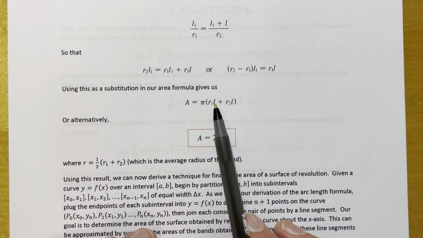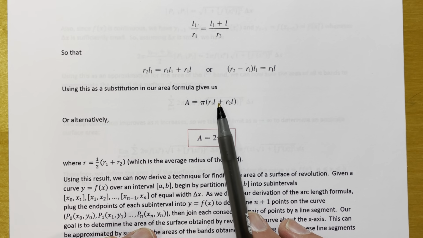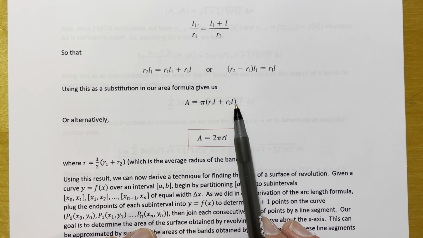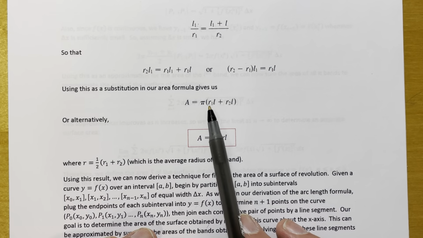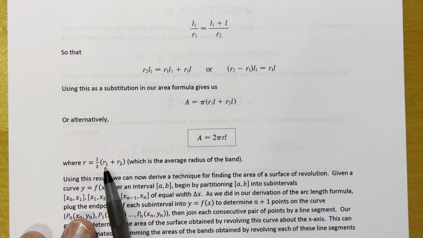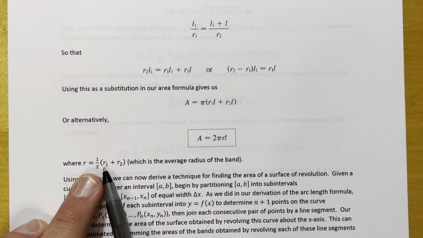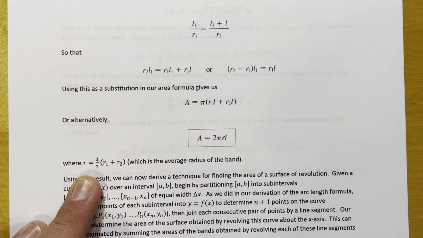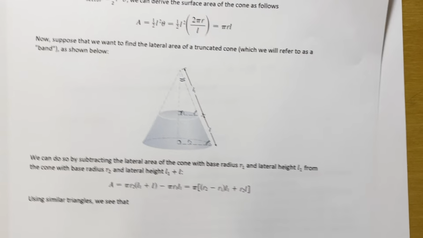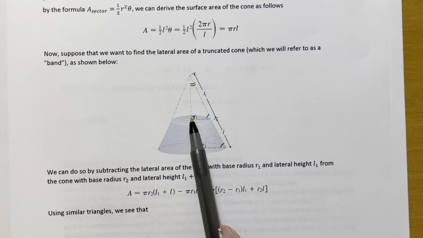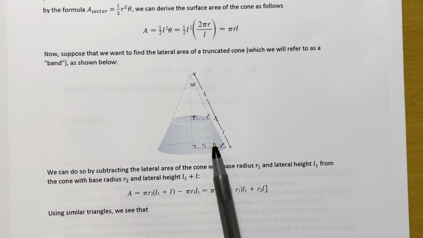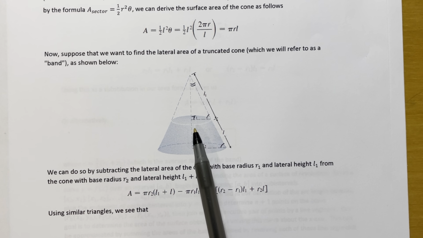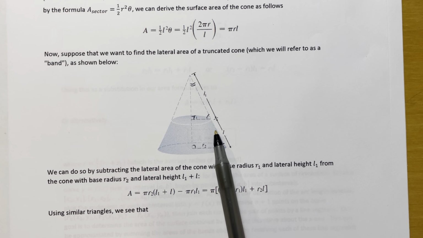I can factor an L out of this so that inside parentheses I have R1 plus R2. And then if I were to divide that by 2, so that would look like this, R1 plus R2 divided by 2, or times 1/2. I can think of this quantity as the average radius of those two cones. So going back to the diagram here, here's R1, here's R2. If I add them together and divide by 2, I get the average of those two lengths, which is kind of like the radius that comes right through the middle here.